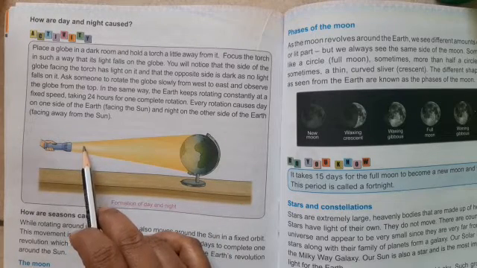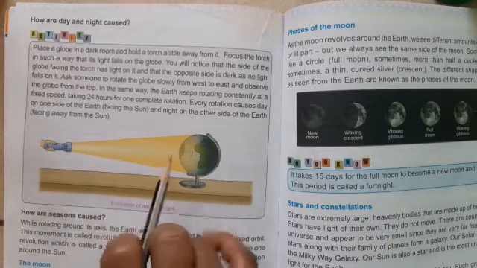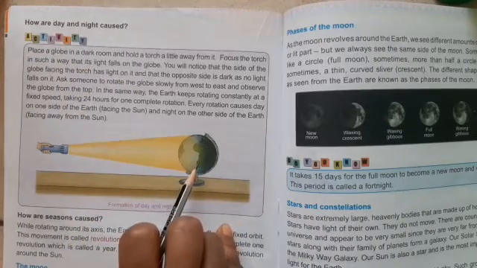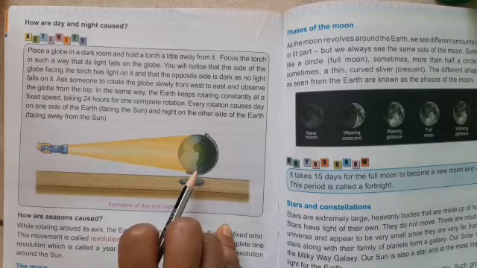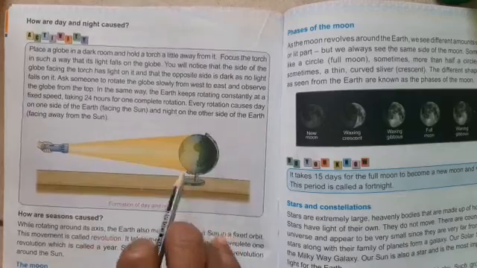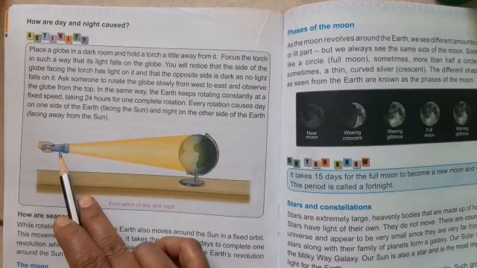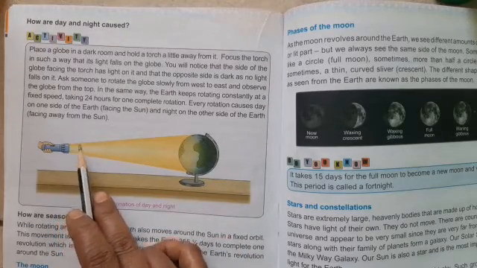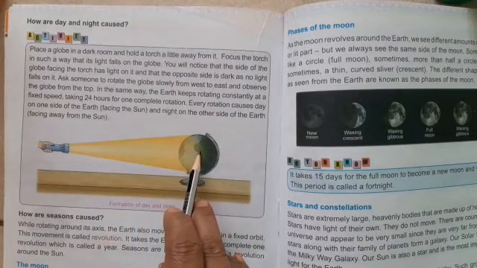Focus the torch in such a way that its light falls on the globe.